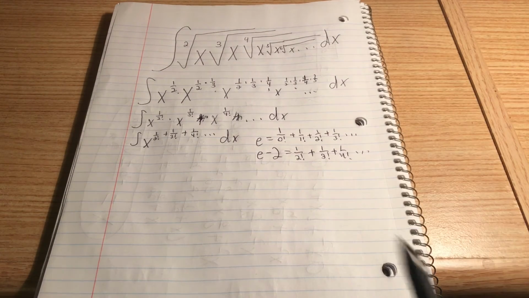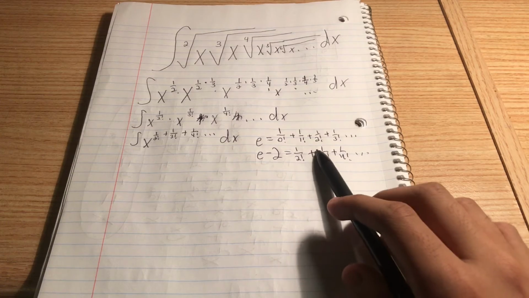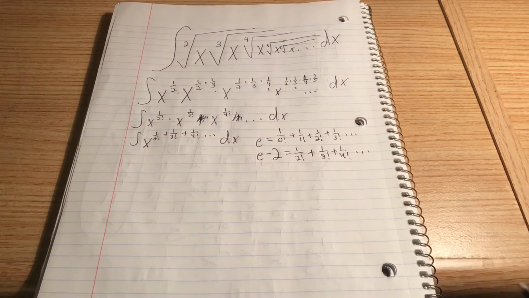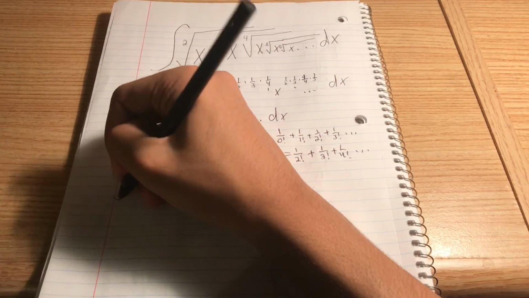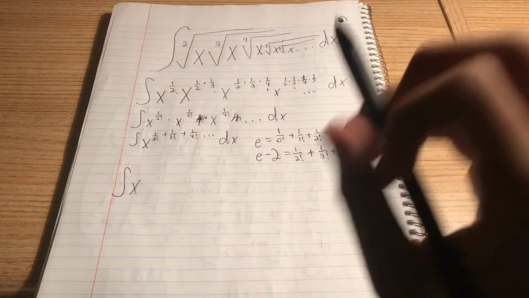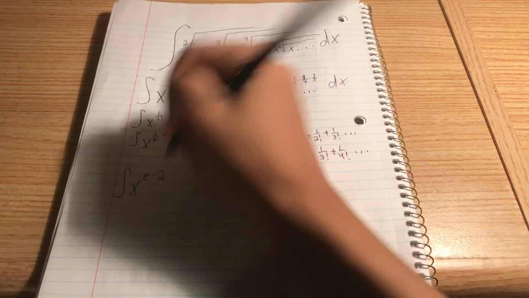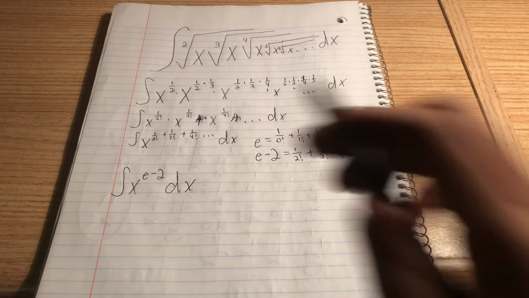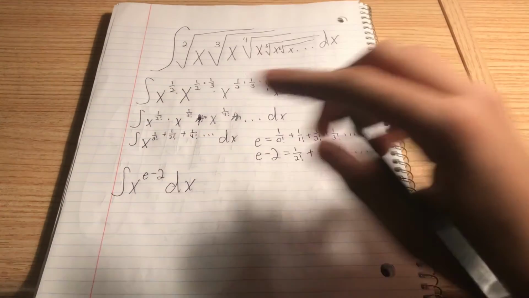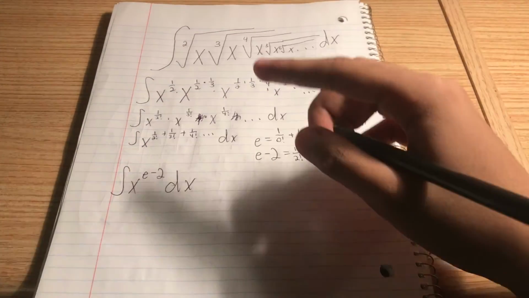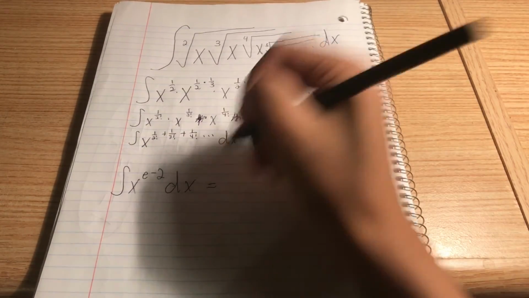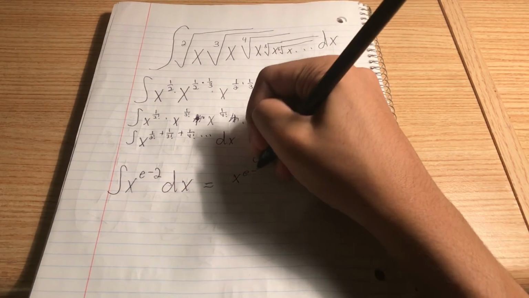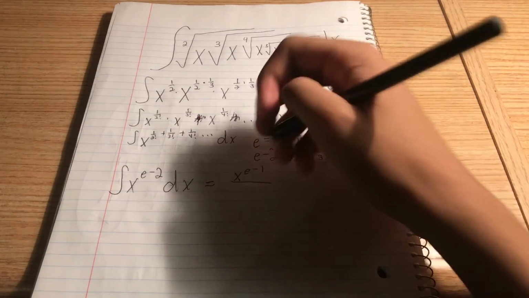And now we can substitute. This right here, 1 over 2 factorial plus 1 over 3 factorial, on and on, is the same thing as over here. 1 over 2 factorial plus 1 over 3 factorial plus 1 over 4 factorial, like that. So let's substitute. We got the integral of x to the power of e minus 2 dx. And now it's just a simple power rule. We got e minus 2. If we want to integrate it, we have to raise the power by 1 and then divide it by that new power. So we get x to the power of e minus 2 plus 1, which is e minus 1. And we have to divide it by e minus 1 again.